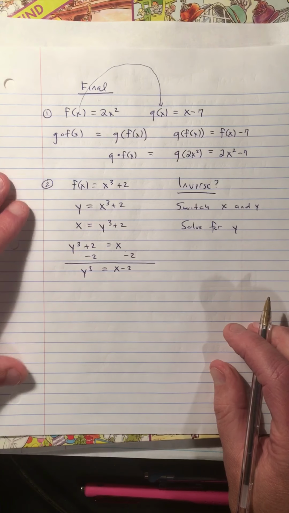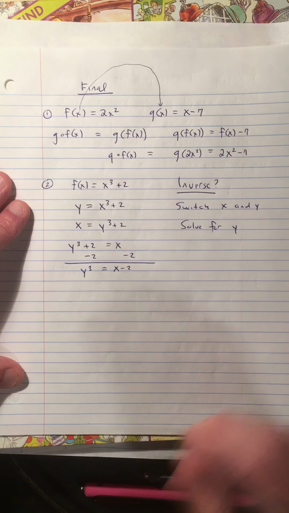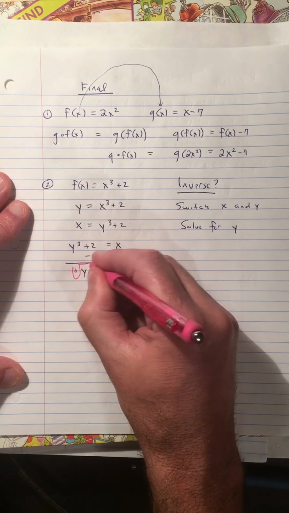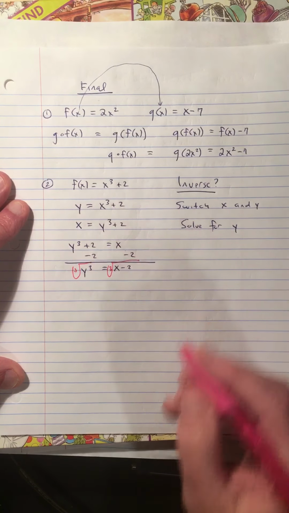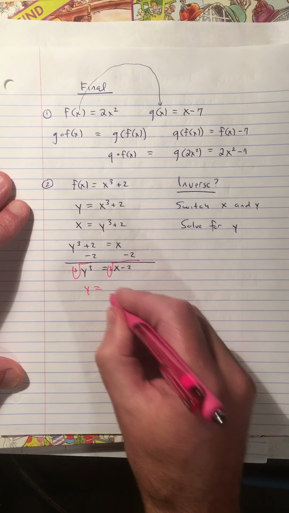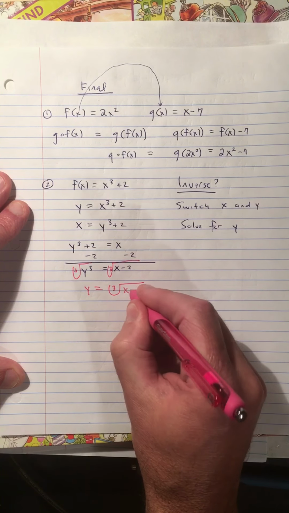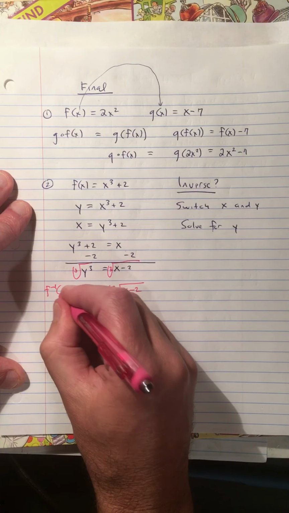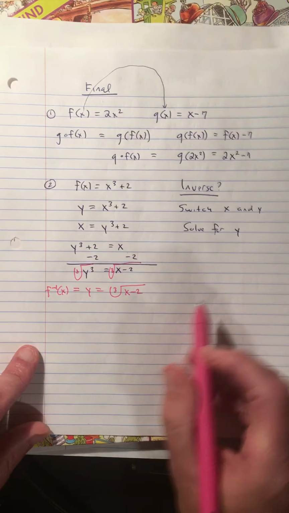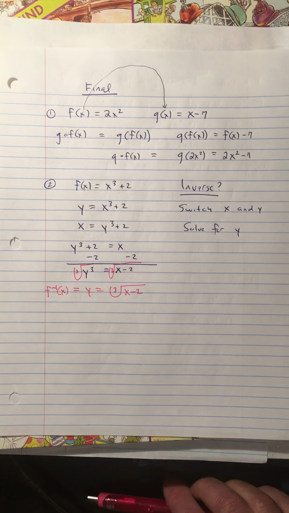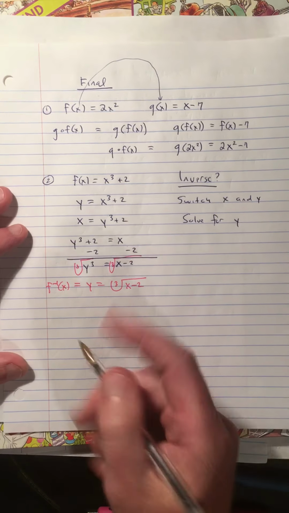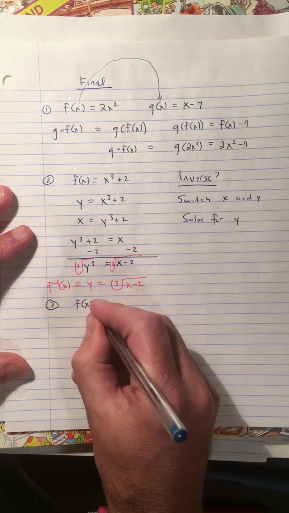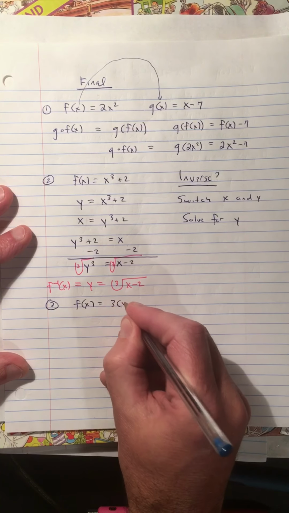Okay, is this solved for y? No, it's solved for y to the third. So how do we solve for y? You take the cube root. So now you have y is equal to the cube root of x minus 2. And that's called the inverse. And so we use this f minus 1 of x. That's the inverse.